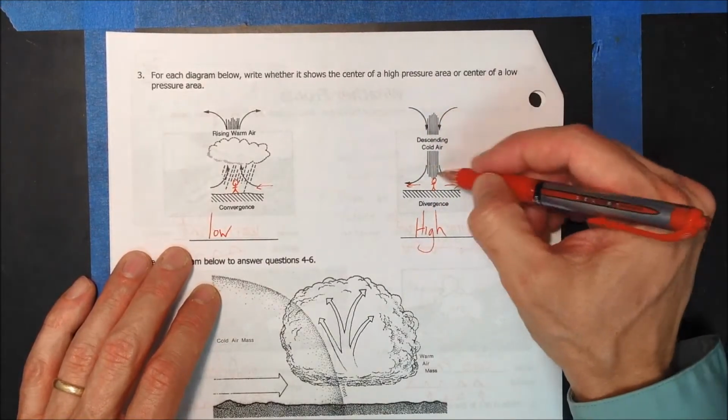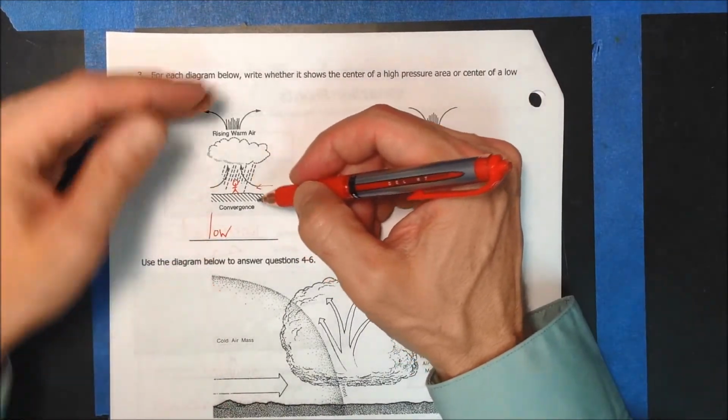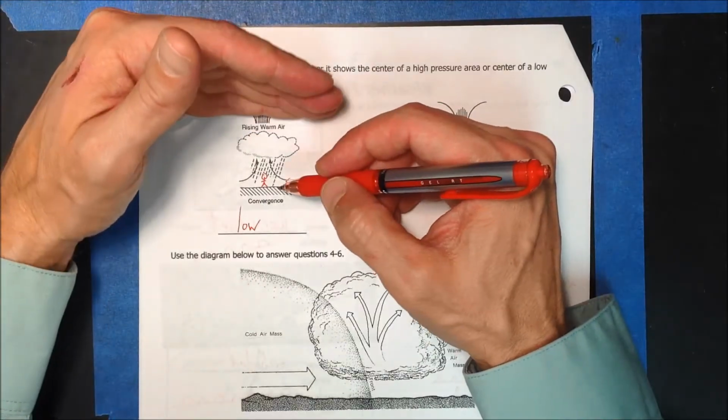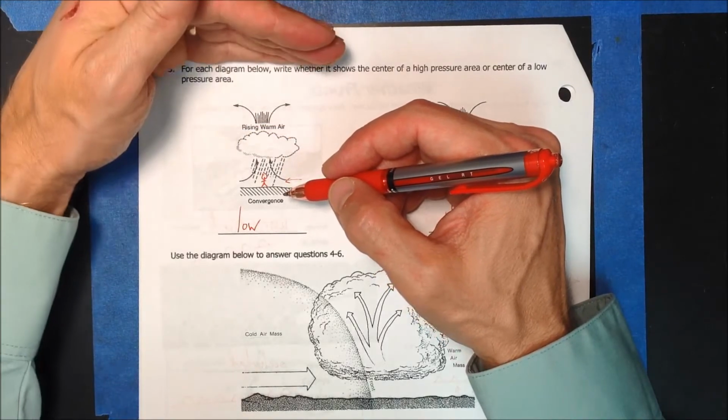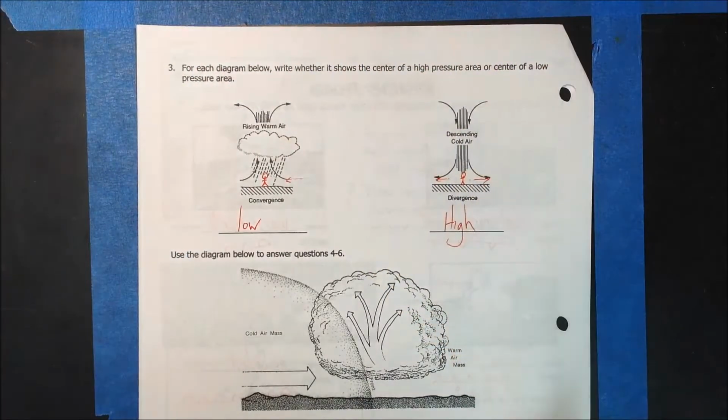Okay, and this is sort of the idea of why you have air going out of a high pressure here and why you have air going into a low. There's less pressure pushing down here, so it's like let off so that the air rushes in and it goes up, and then it kind of goes out the top.